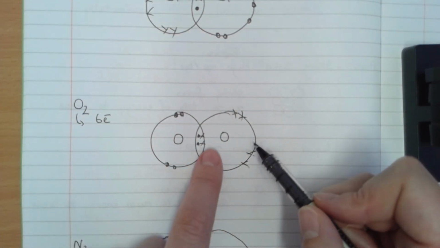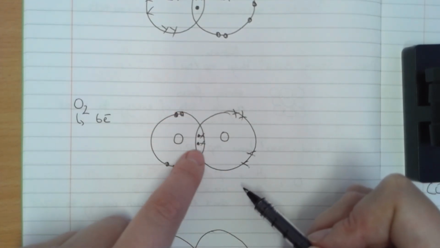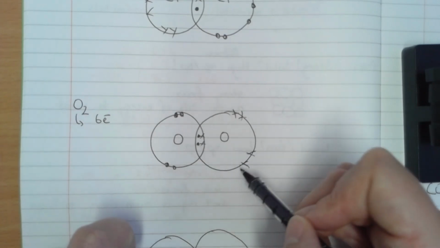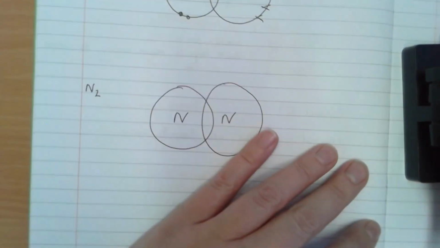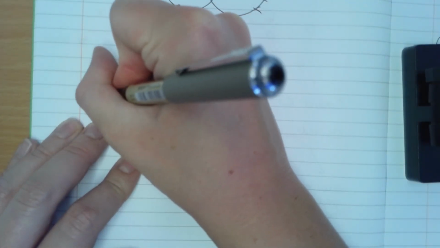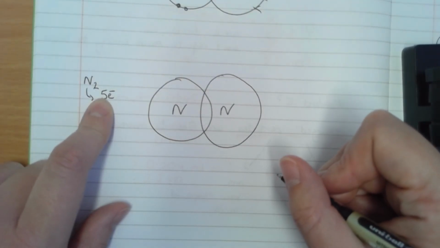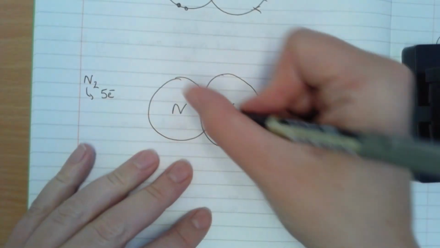Have I drawn 6 electrons for each? Yes. Are they all in pairs? Yes. Do I have 2, 4, 6, 8, 2, 4, 6, 8, full outer shells for both? I know that's correct. Nitrogen is in group 5, so each nitrogen has 5 electrons. It wants to have 8. If it wants to have 8, it needs to gain 3, so it will share 3.